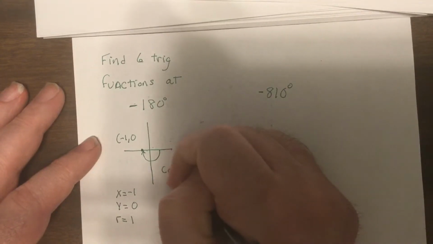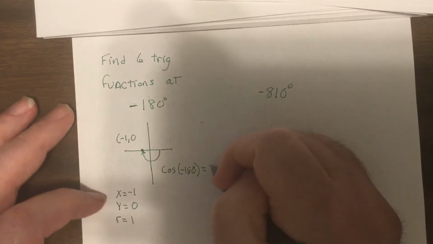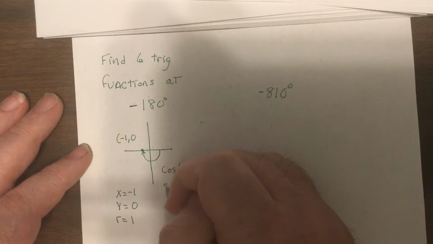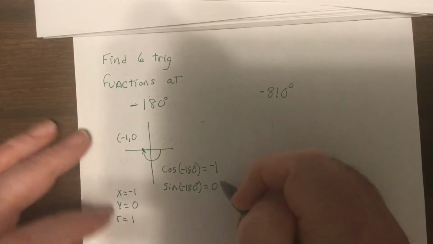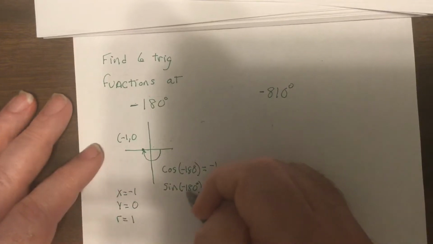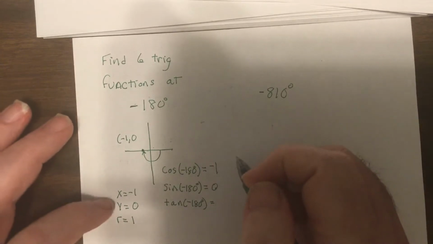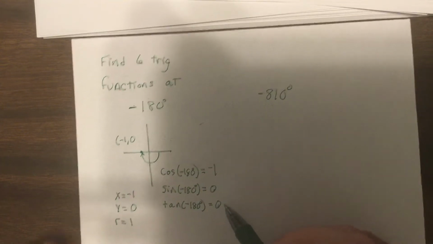So cosine of negative 180, that would be x over r, so that's negative 1. Secant would be the reciprocal, which is negative 1. Sine of negative 180, sine is y over r. 0 over 1 is 0. And then cosecant of negative 180 would be undefined because the reciprocal is 0. Tangent of negative 180 is y over x, so that'd be 0. So then cotangent would be undefined because the reciprocal of 0 is undefined.